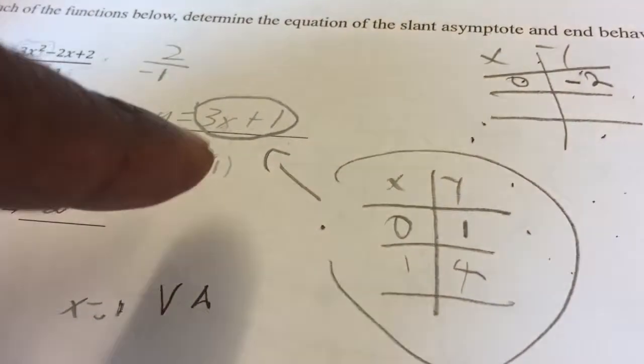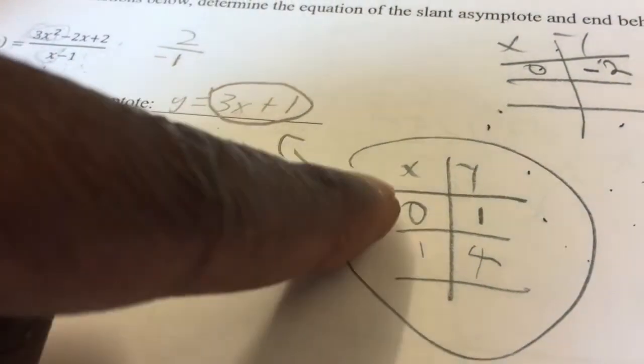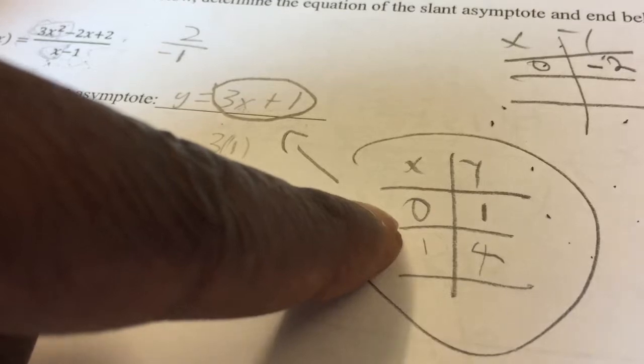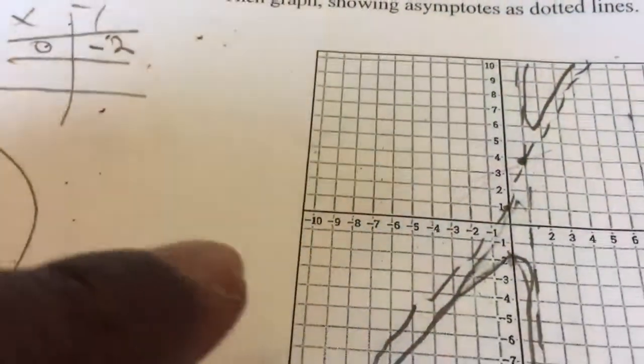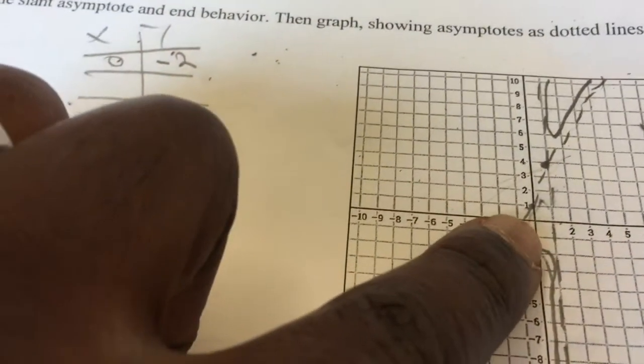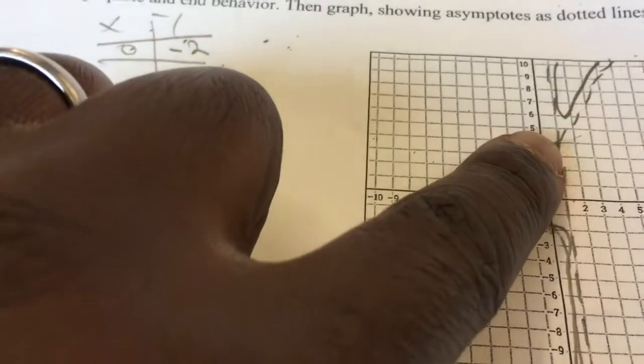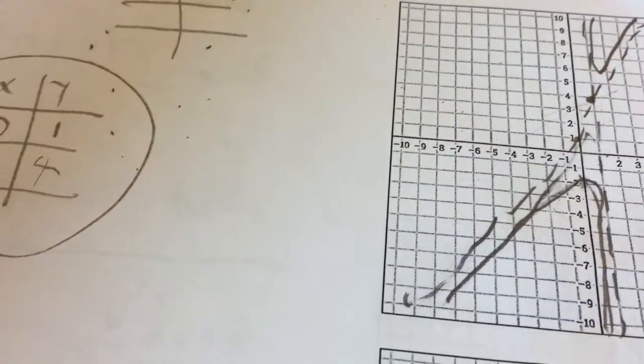And then the next thing is graphing the slant. We chose some random points. When x is 0, y will be 1. We just plug it in here. When x is 1, y will be 4. So we drew that over here. So when x is 0, y is 1, and when x is 1, y is 4. And then we draw it as a dotted line. And then the other thing is to draw the vertical asymptote, which is x equals 1 right here. We just plug in 1 and draw a vertical line.